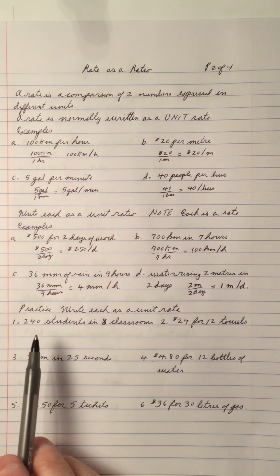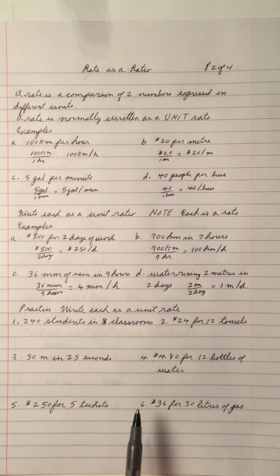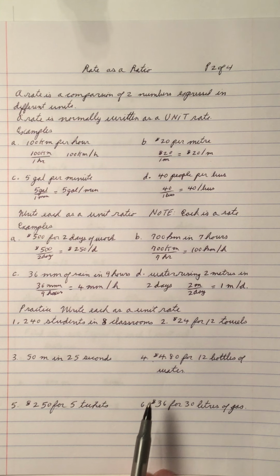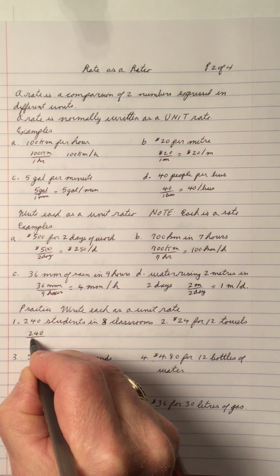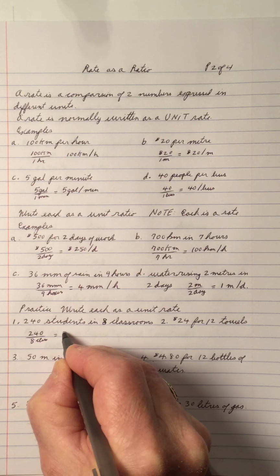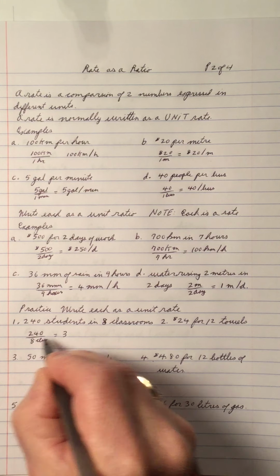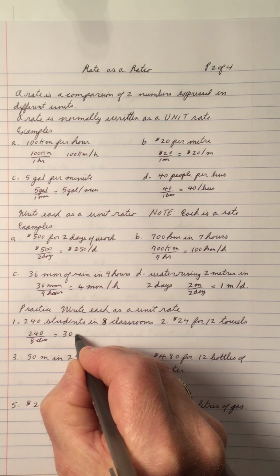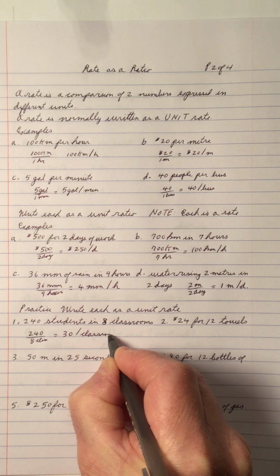Now you can practice. Practice means you can pause your video, work out these 6 answers, and come back to see if you're right. Press play. 240 students in 8 classrooms, so that's 24 divided by 8 is 3, so that's 30 students per classroom.